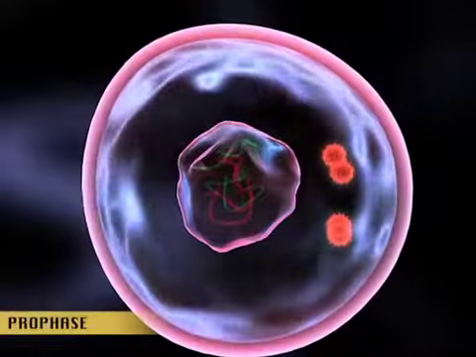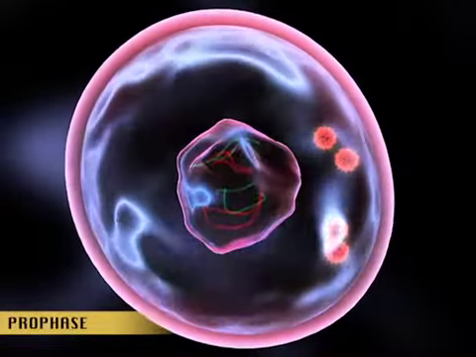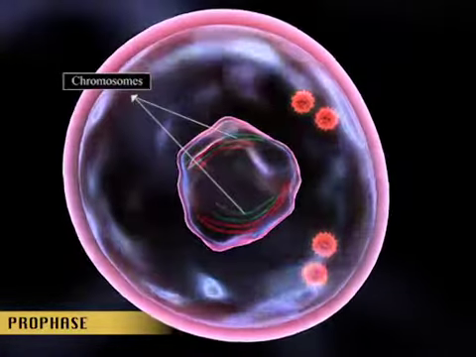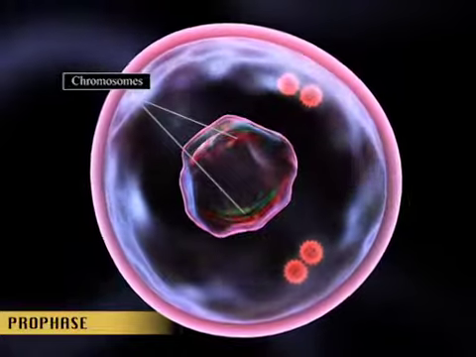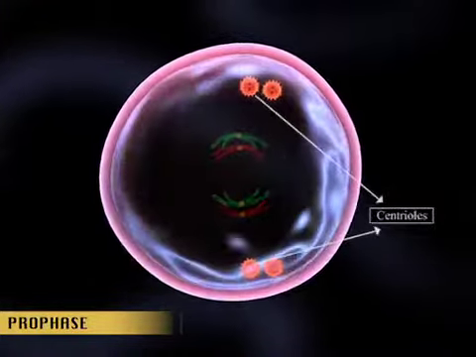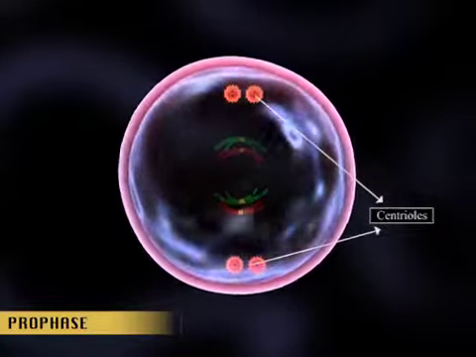During the prophase, the DNA molecules shorten and coil to form chromosomes. The nuclear membrane surrounding the chromosomes disintegrates and the centrioles migrate to the poles of the cell.